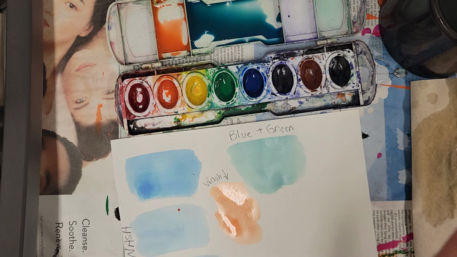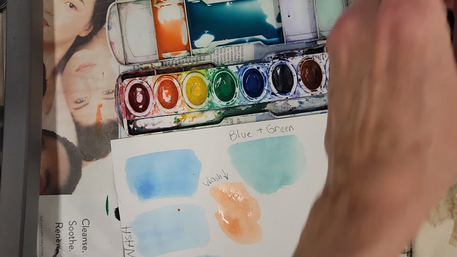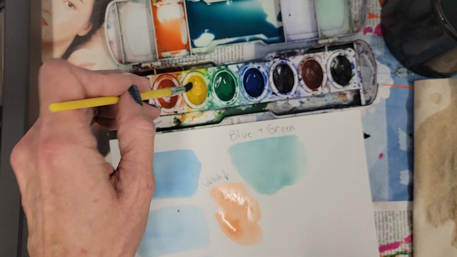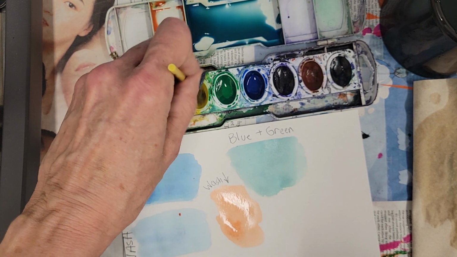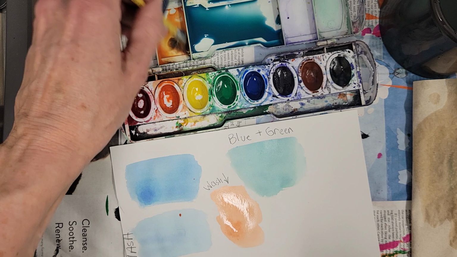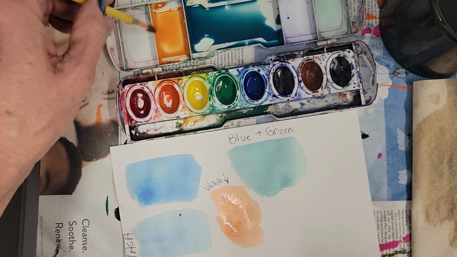And then maybe I try mixing a little bit of yellow with that. So I'm going to clean my brush, check it on my napkin, and now I can get a little bit of yellow, and I can mix that yellow in with the orange. Ooh, I really like that. It gives me kind of a nice golden orange color.